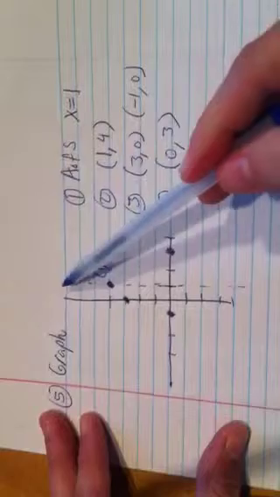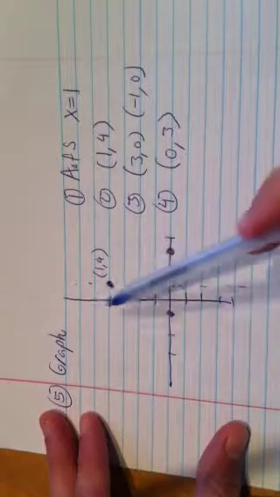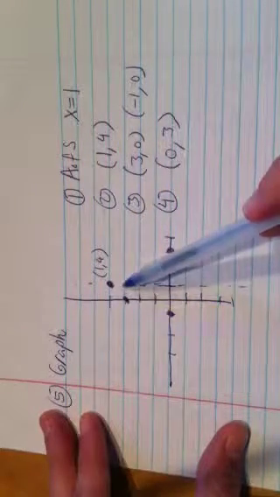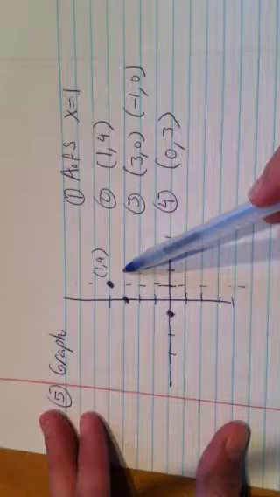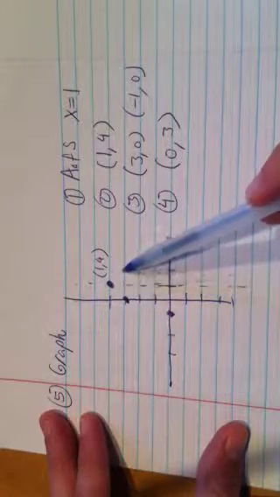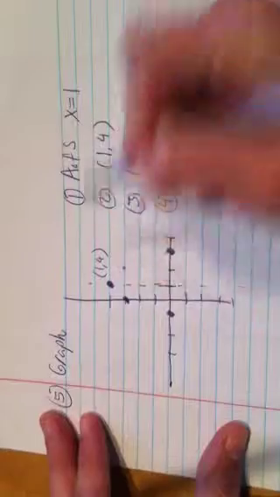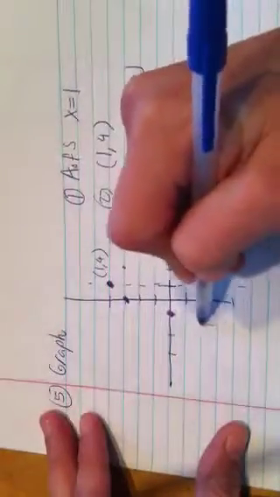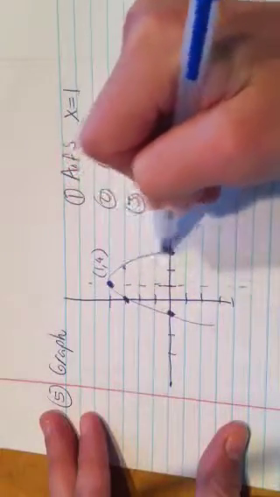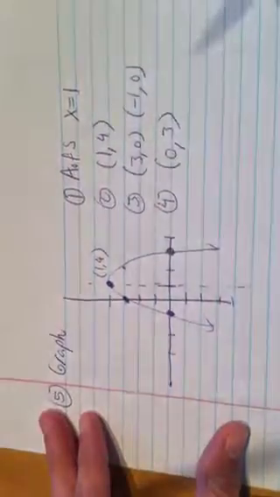I know it's symmetric over this axis of symmetry, so if I have this point here, I can get this point on the other side for free. So if he's one away, then he's one away. Got an extra point for free. And that's plenty of points to be able to sketch my parabola.